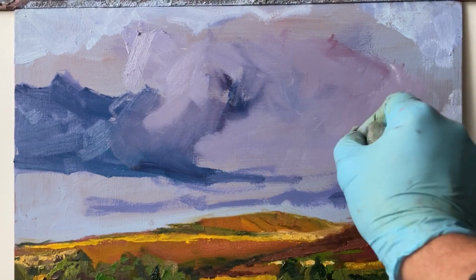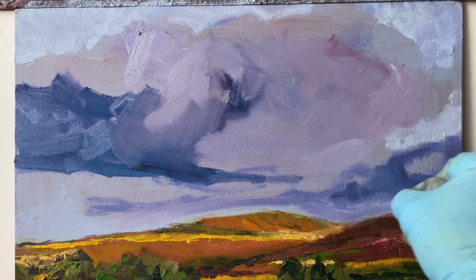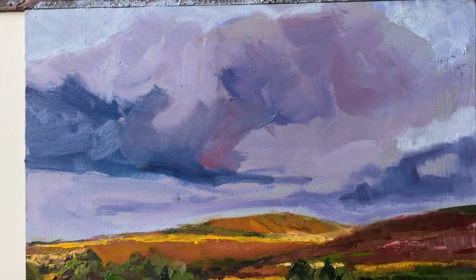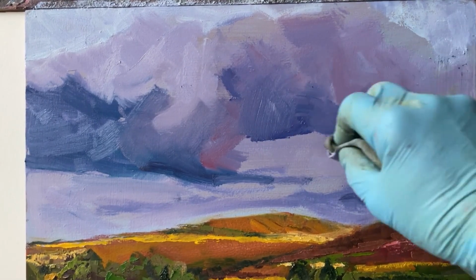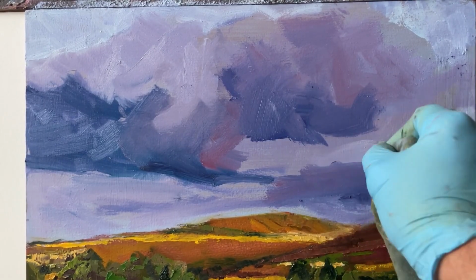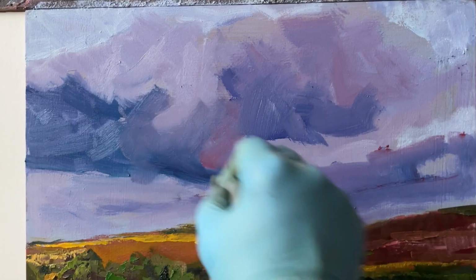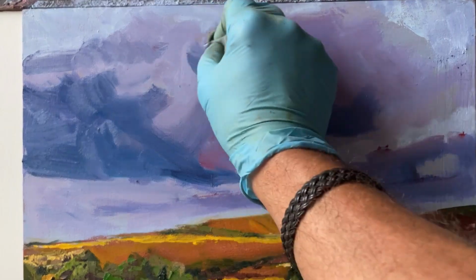It gives you a cloudy, sponge-like effect, and you can leave it like this, and the sky is just dramatic like that. But unfortunately for me, or fortunately, I wanted more drama, so I'll add a little bit more brushwork to it.